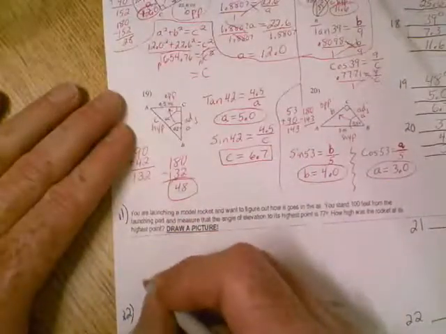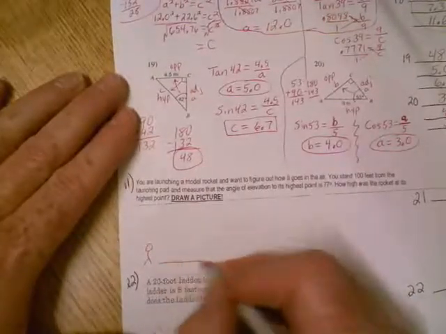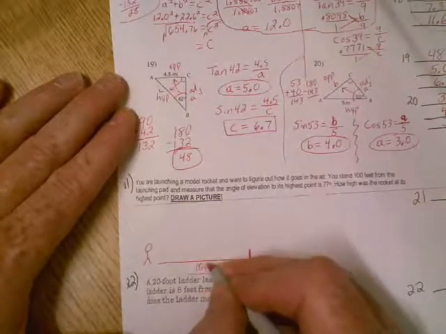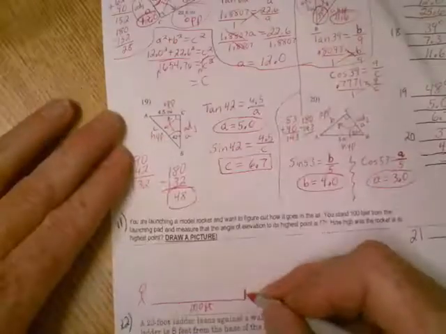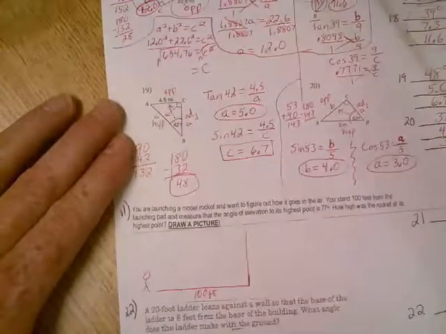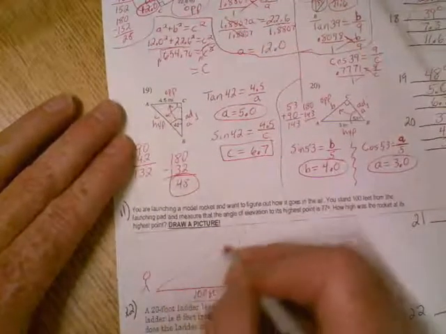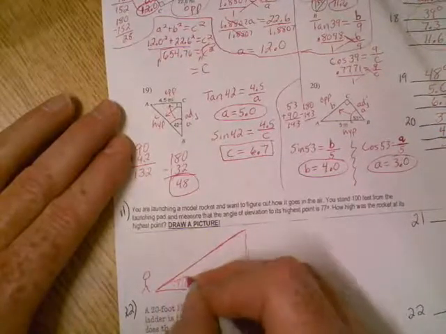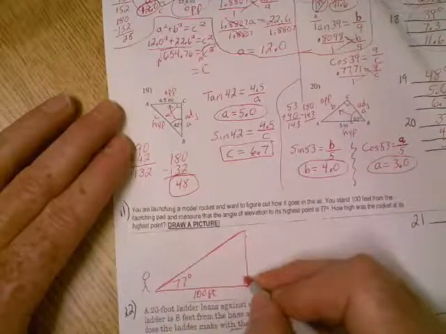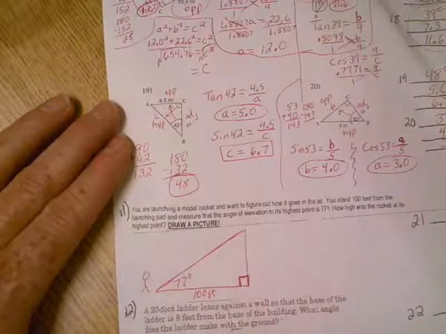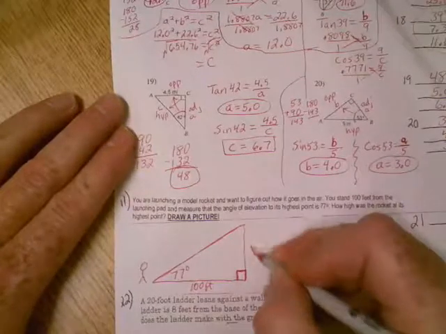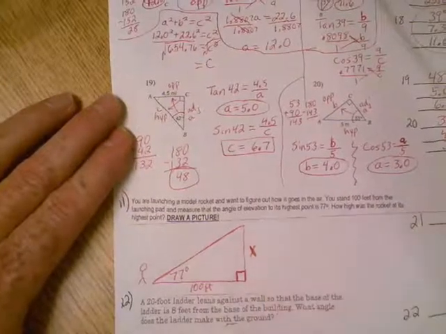So you're standing here, you're blasting off this rocket over here. It's 100 feet from you. It goes up in the air. You measure the angle of elevation. Remember, that angle of elevation is going up, so that's this angle, and that's 77 degrees. Hopefully your rocket went straight up and not flew sideways somewhere. So that's a right angle. You want to know how high the rocket went, which would be this side over here.